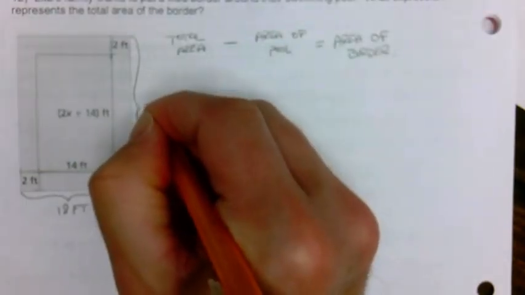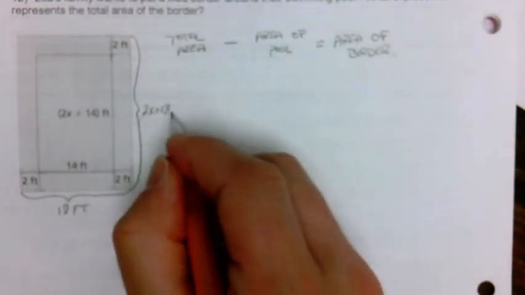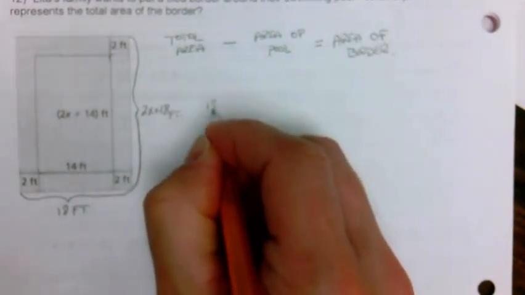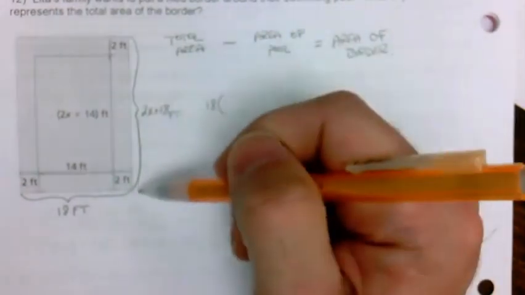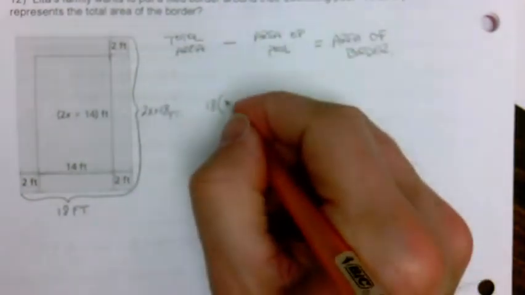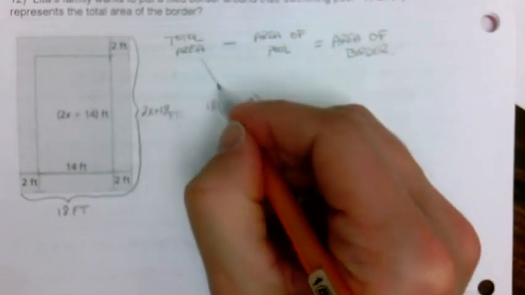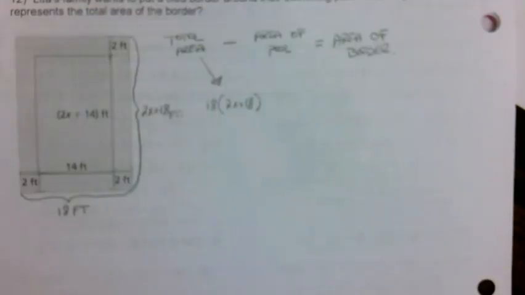So the total height here is going to be 2x plus 18 feet. To get the total area of my rectangle, I'm going to do the base, which is 18, times the height, which is 2x plus 18. This expression represents the total area.